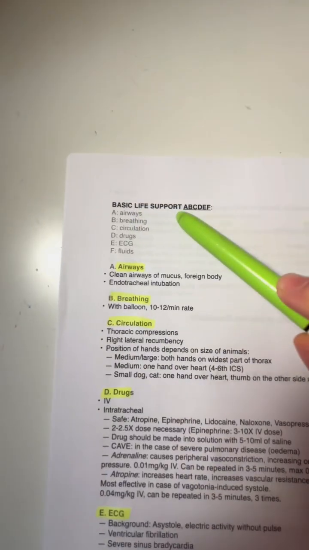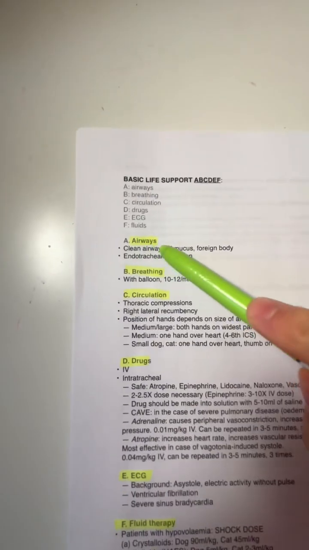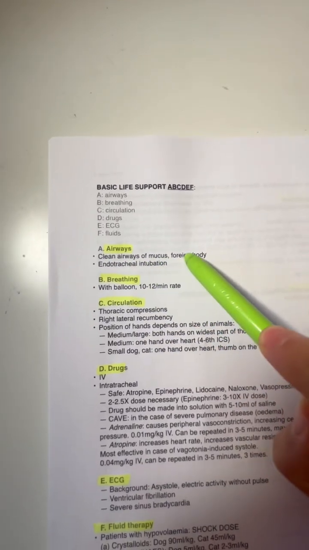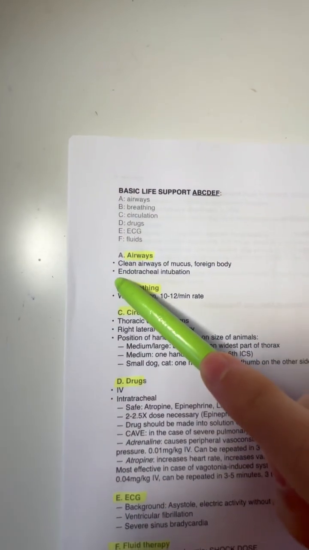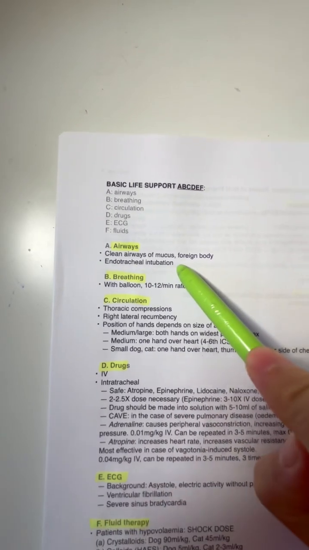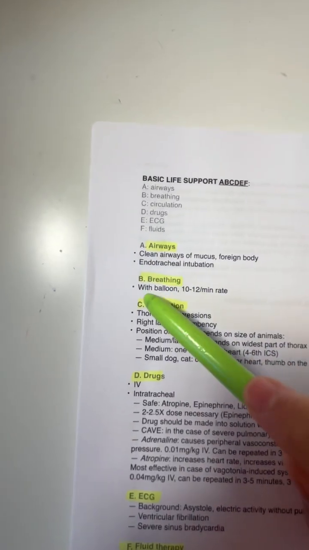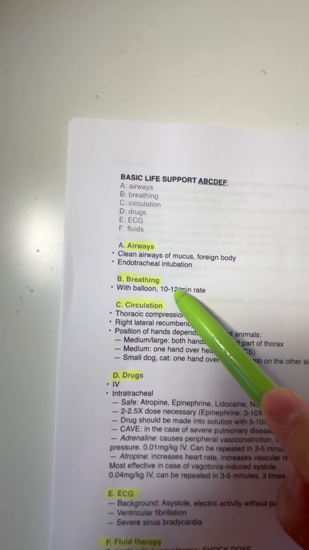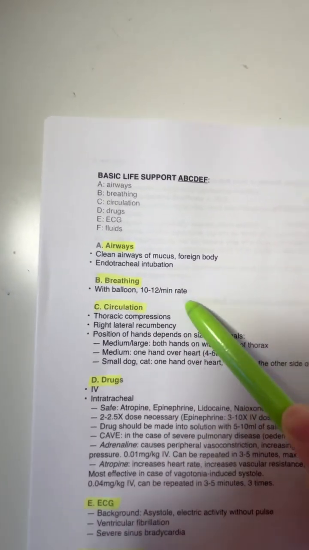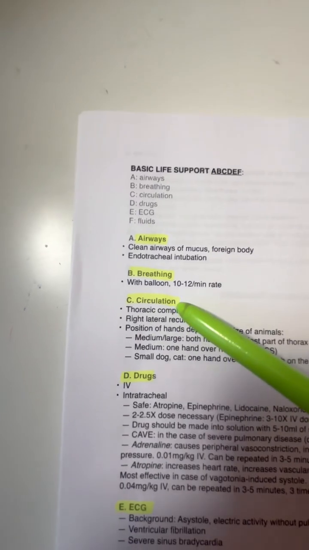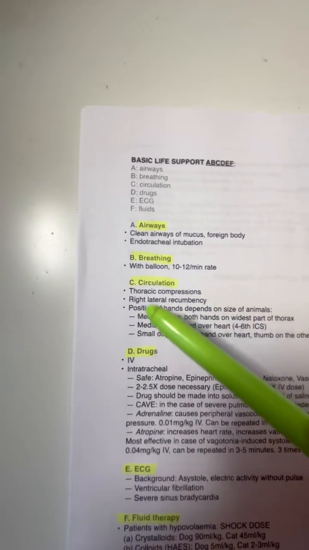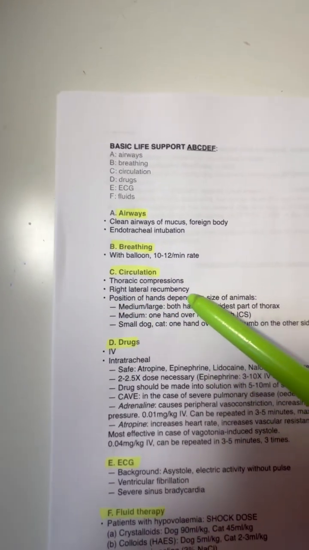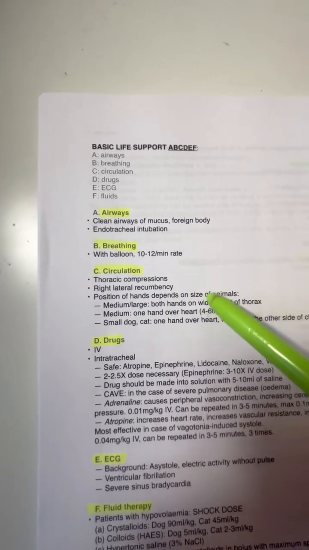So basic life support, A, B, C, D, E. So airways. Clean the airways of mucus, foreign bodies, and you can perform endotracheal intubation. For breathing, you can use a balloon and you can have a rate of 10 to 12 breaths per minute. For circulation, for the thoracic compressions, have the animal on the right lateral recumbency, and the position of the hands depends on the size of the animal.